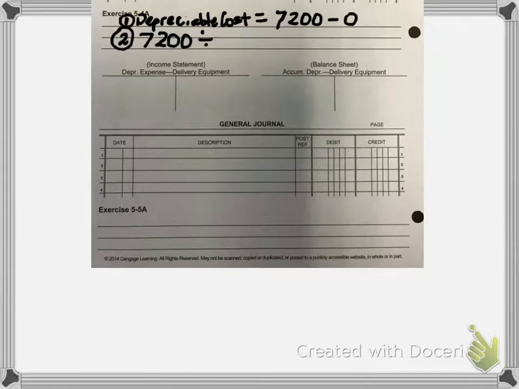However, we've only owned this asset for 1 month, December 1st through December 31st. So we need to calculate the amount of depreciation for that 1 month. So it makes more sense to divide by 48 months, and that would give us our depreciation per month of $150. $150 depreciation per month.